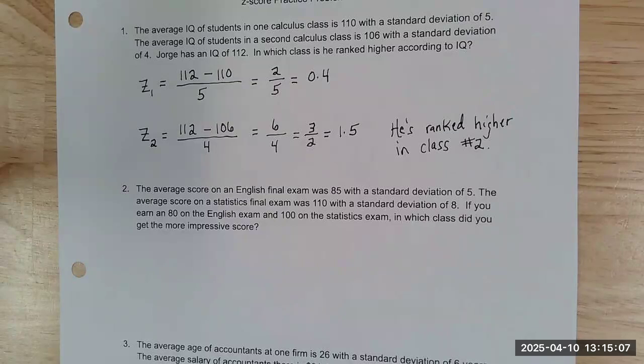Z-scores let us actually have this conversation, because otherwise, how do you talk about the difference between an English class and a statistics class when they didn't even use the same scales for the test? Like, maybe the English final is only out of 90, who knows? And maybe the statistics test is out of 125, who knows? We don't know. But if you calculate these things into Z-scores, you can actually make a comparison as to whether or not they did better in the stats class or in the English class, like compared to the other students in the class.